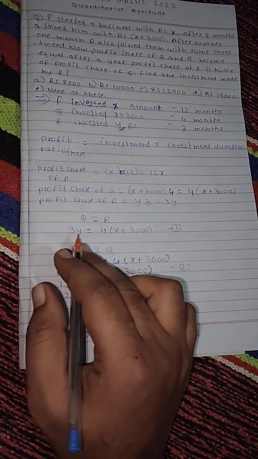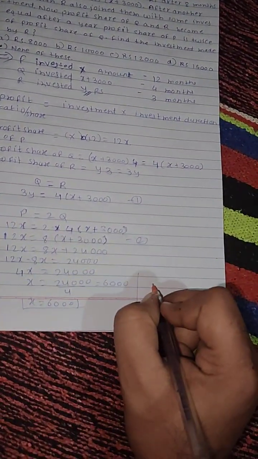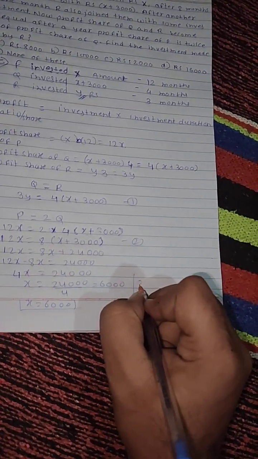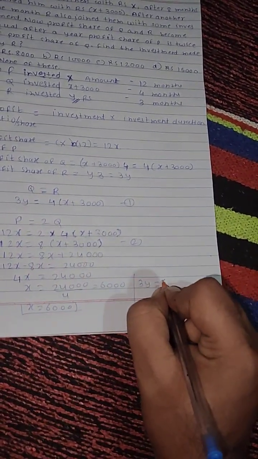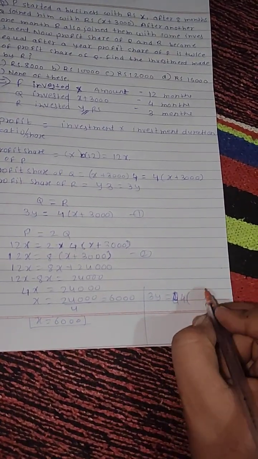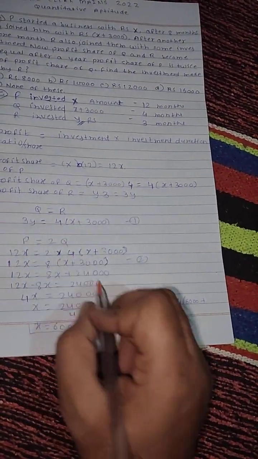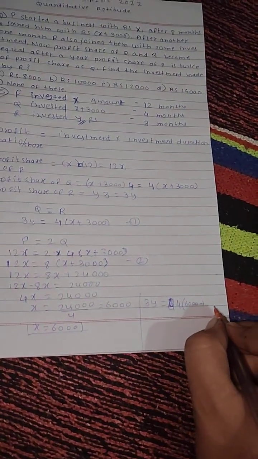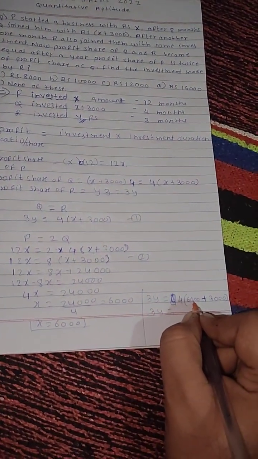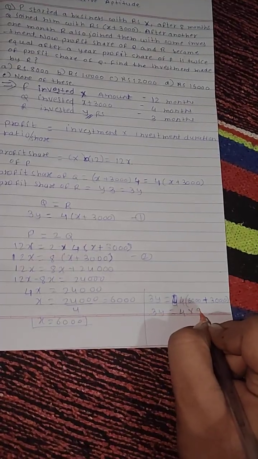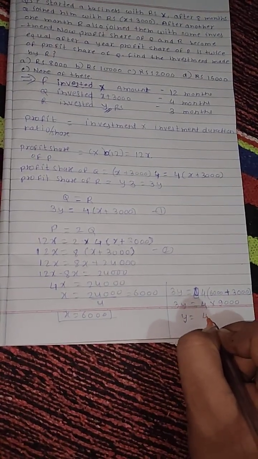We need to find the value of Y. We substitute the value of x in the first equation, so only one term will be unknown. So 3Y equals 4 into X plus 3,000, with x as 6,000. 6,000 plus 3,000 is 9,000, so 3Y equals 4 into 9,000.